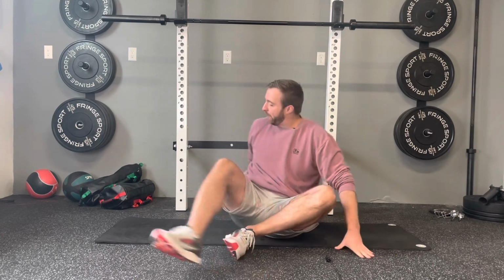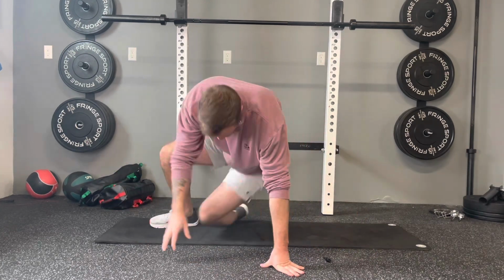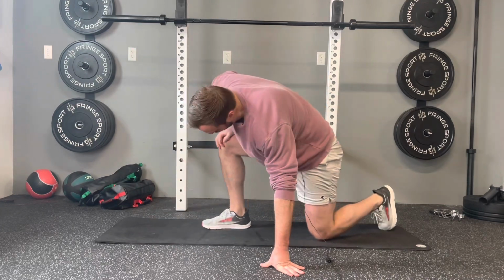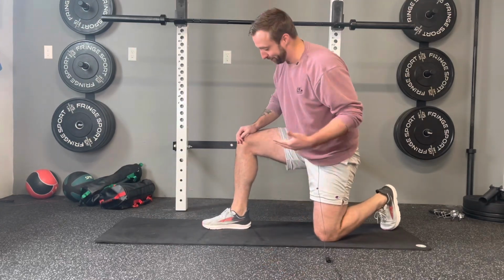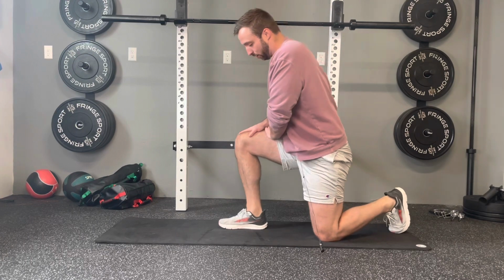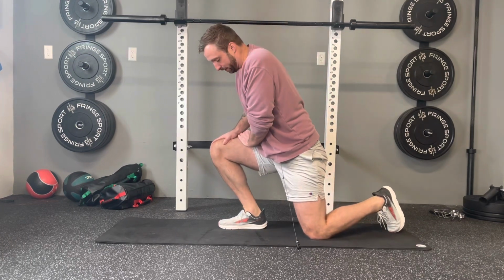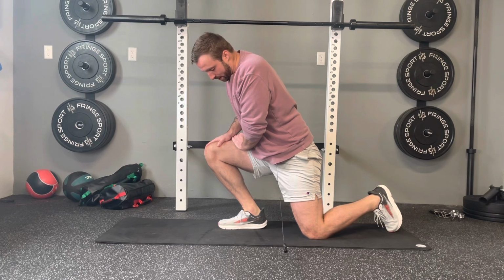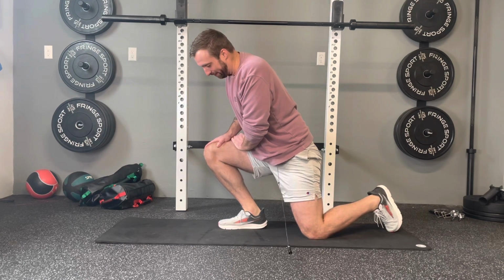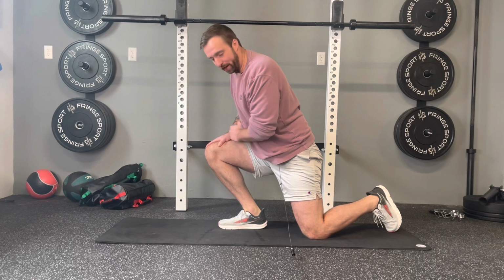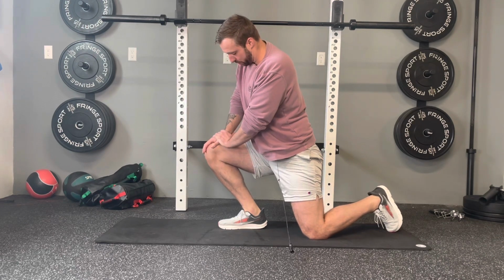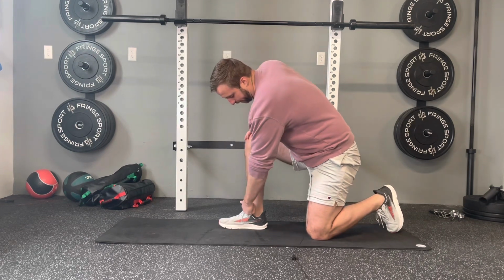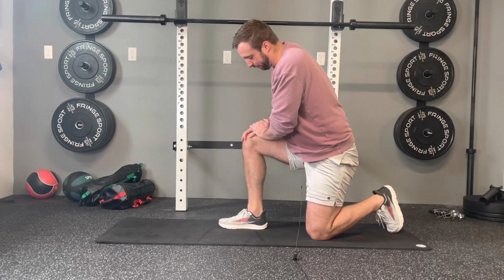Let's start with the ankle joint. The first exercise that we can do is very similar to the test that we just did. So we're in this lunge position, and all we're going to do is push that knee as far forward as we can. And this time you want to hold it at the end and apply a little overpressure. So I'm putting a little pressure down on my knee, and I can really feel that stretching right at the front of the ankle here.